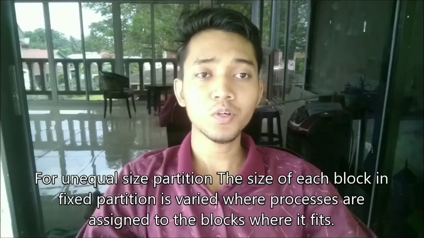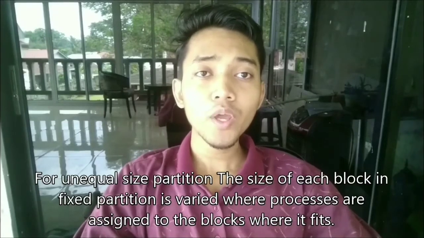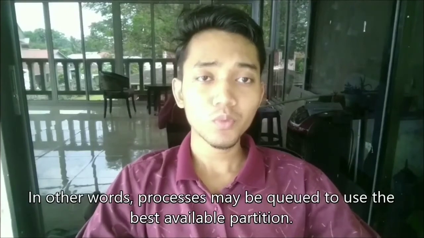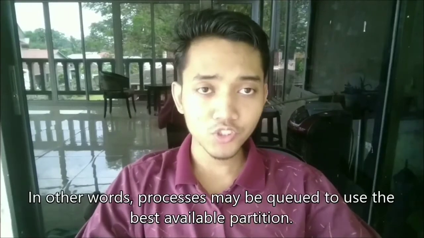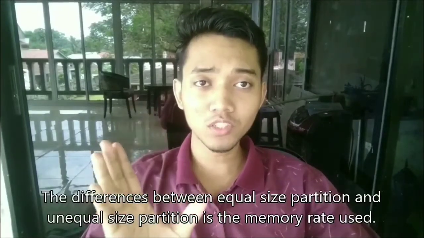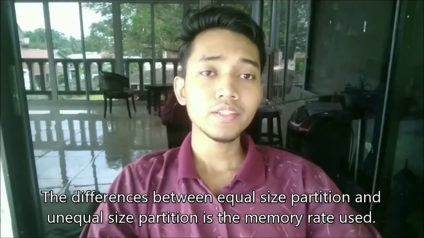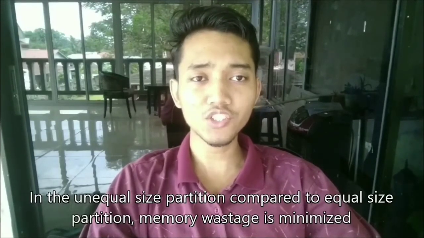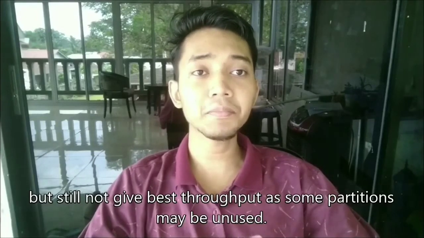For unequal size partition, the size of each block in fixed partition is varied, where processes are assigned to the blocks where they fit. In other words, processes may be queued to use the best available partition. The difference between equal size partition and unequal size partition is the memory rate used. In the unequal size partition compared to equal size partition, memory wastage is minimized, but it still does not give the best throughput, as some partitions may be unused.